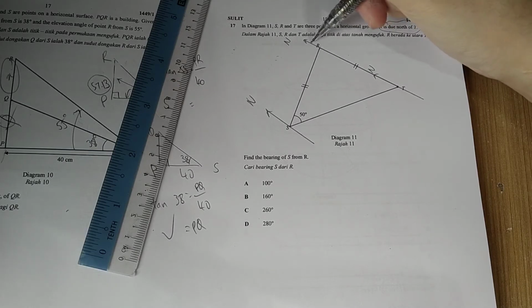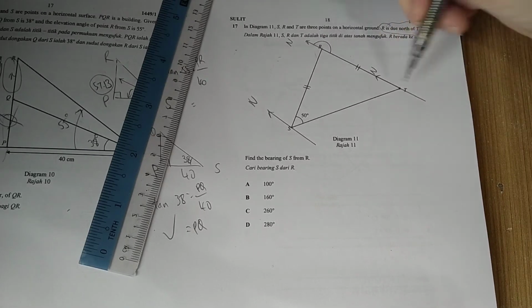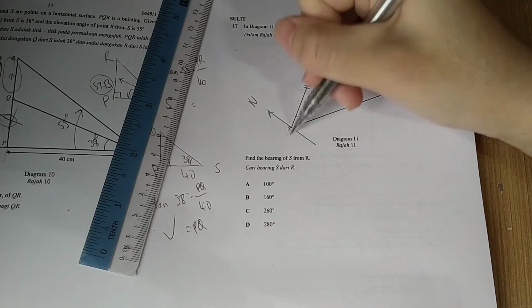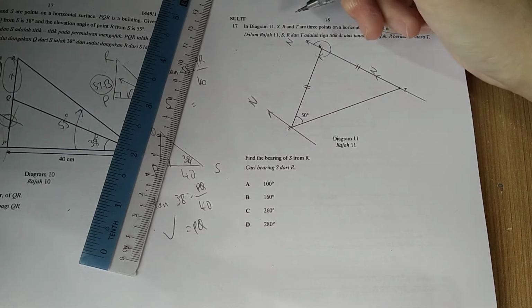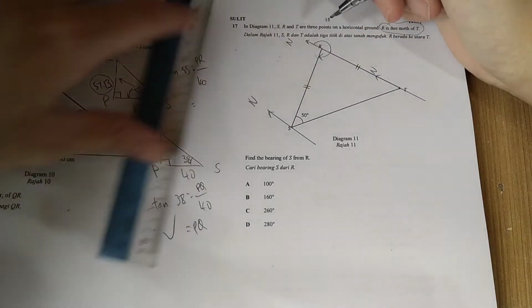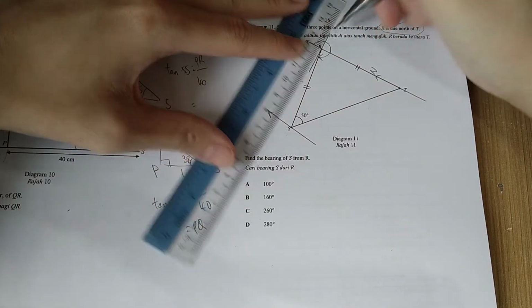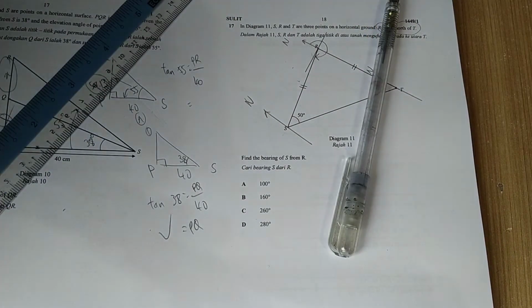Turn clockwise, turn clockwise, not like this, turn clockwise. But you don't stop here. This is T only. They said S from R. So turn until you meet S. So it's like here. Okay? Because this is S. Okay, this is S. This is the S line. So, how to find the angle here? First of all, I can draw a cross here. Try to make sure it's roughly 90 degrees. So, how to find here?